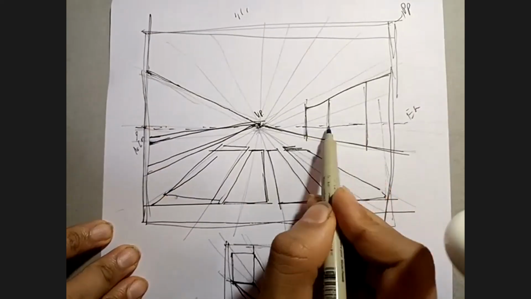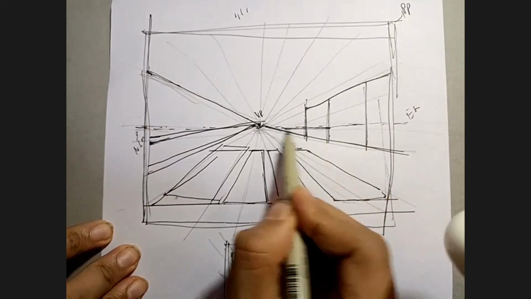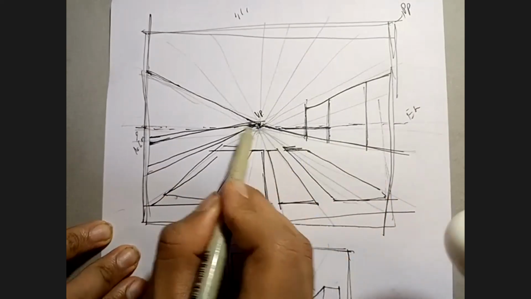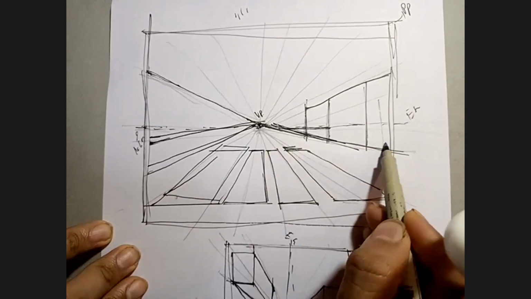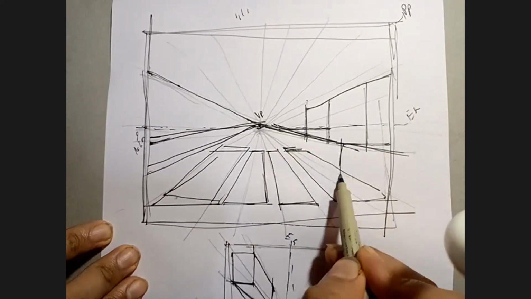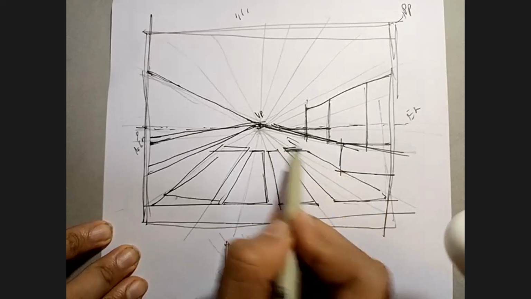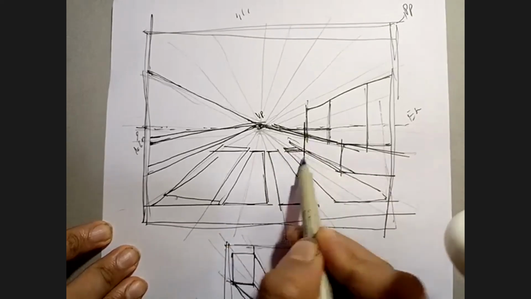See, you can push this out, and a line here will always come from this vanishing point here. And I can extend this. I'm just drawing a block here, placing the block here. See that?